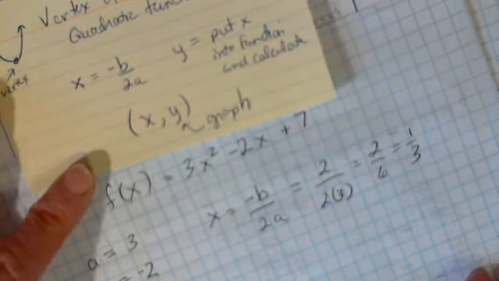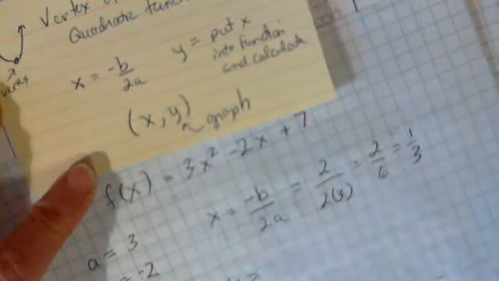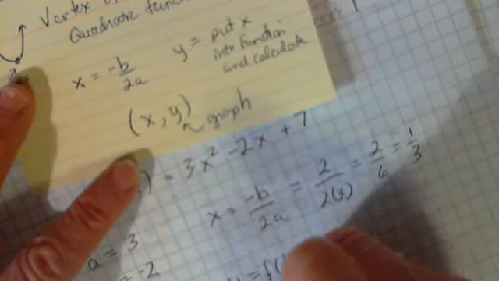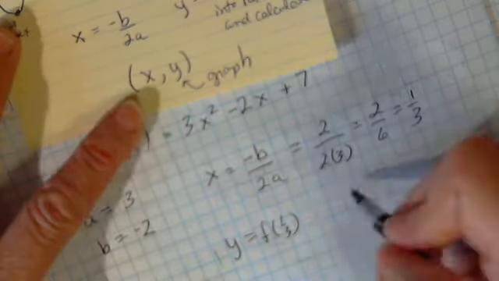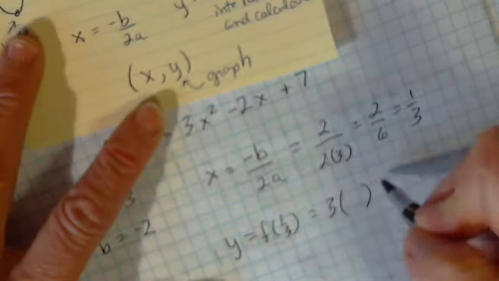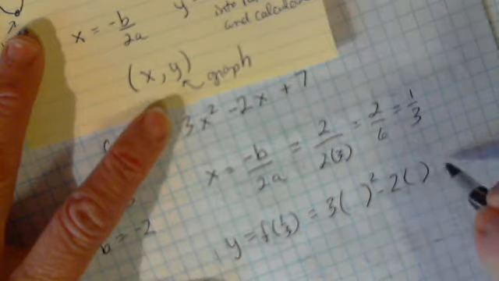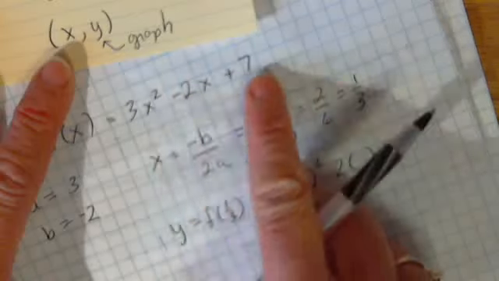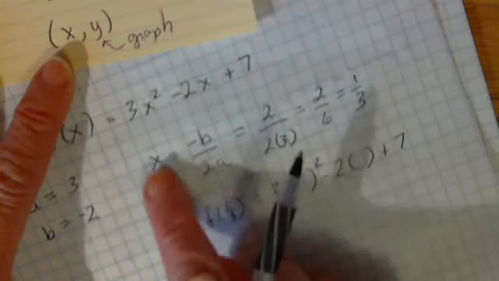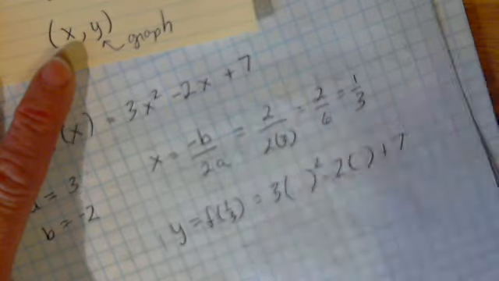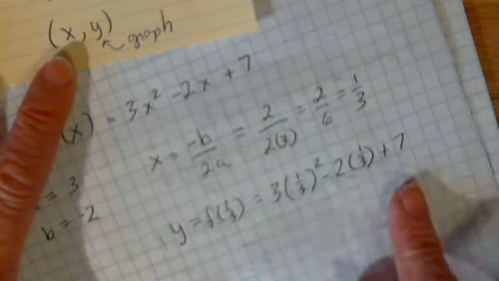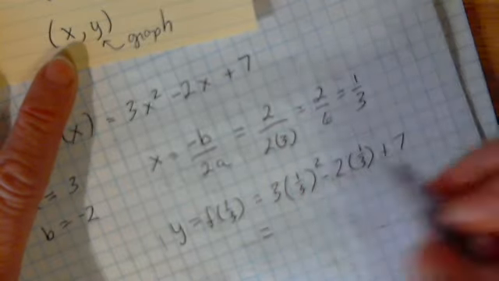Now the next thing I need to do is find my y value. Now y will be what I get when I put 1/3, when I find f of 1/3, when I put 1/3 into the function. So I go grab my function, 3, take out all the x's and put pockets in their place. What are we putting in the pocket? What we found out x is. So a 1/3 here and a 1/3 here. And then you can just pick up your calculator and calculate this. I'm going to try it without.